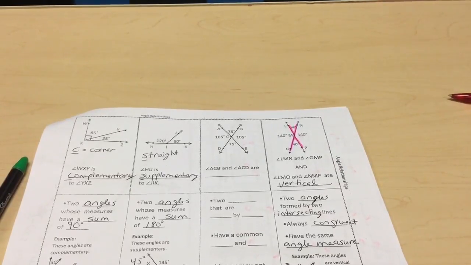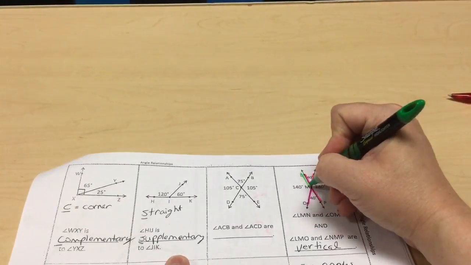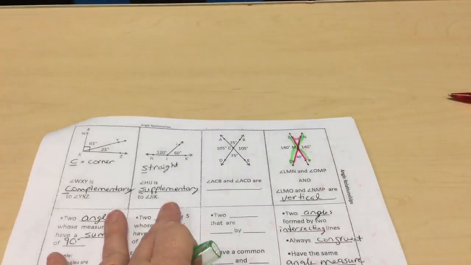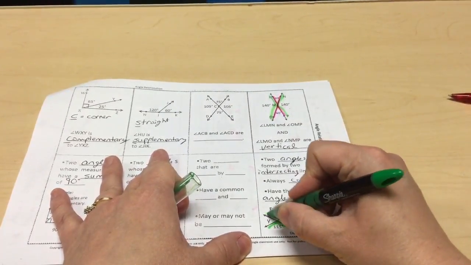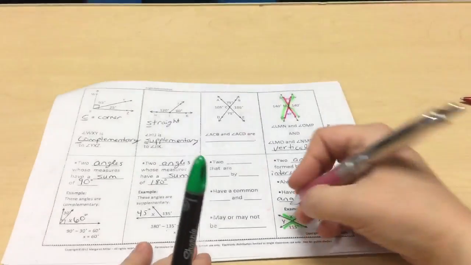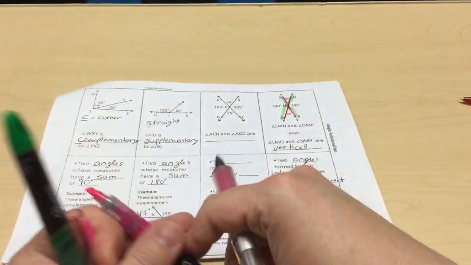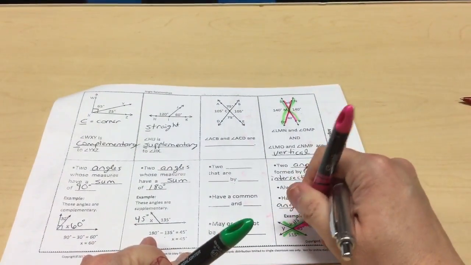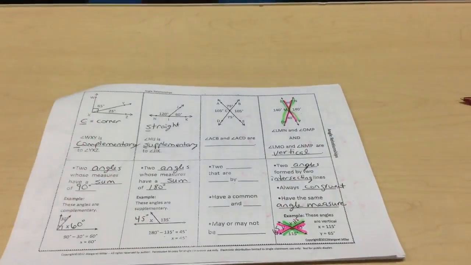Okay, the other 2 angles here are also vertical angles. This one's 140, so this one's 140. So down here, this is 115. Its vertical angle is also 115. This one's 65. Its vertical angle is also 65.